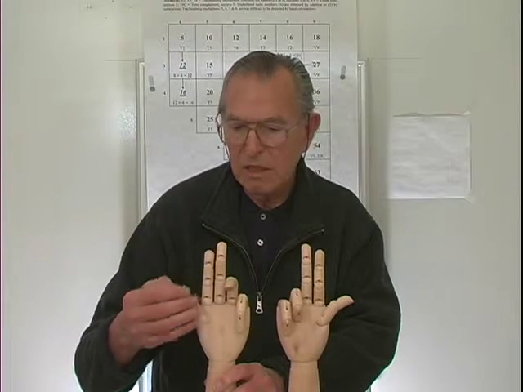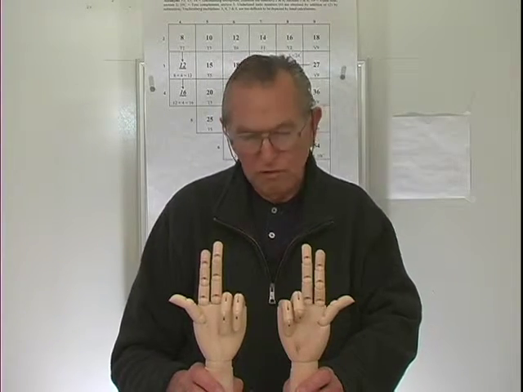All right, I want to multiply 7 times 7. 8, 9, and then the thumb 10. So we have 3 fingers extended on each hand. And the rule for 10's complement multiplication is this. I'm going to multiply the open fingers, and that'll be the ones place. And then I'm going to add the closed fingers, and that's going to be the 10's place.